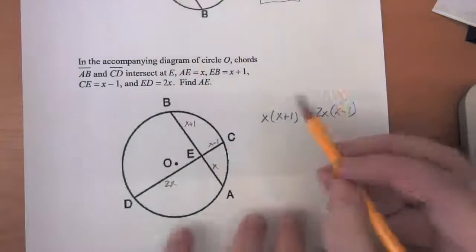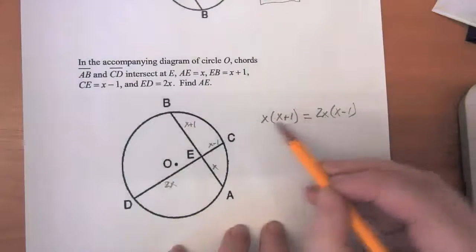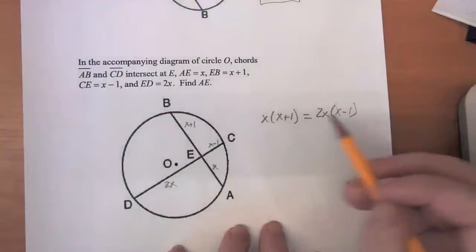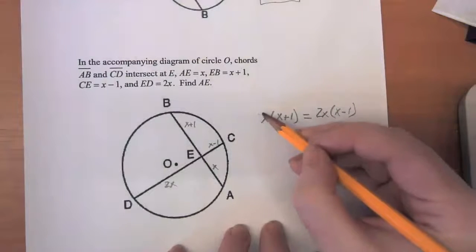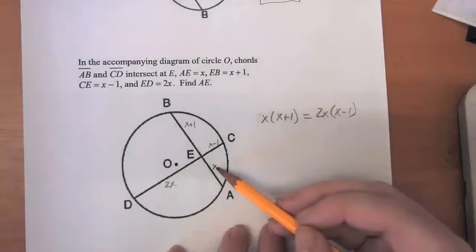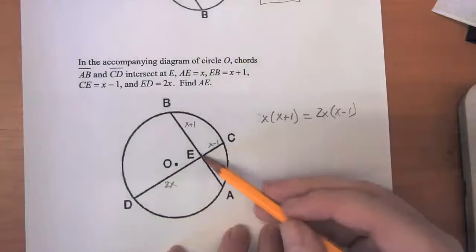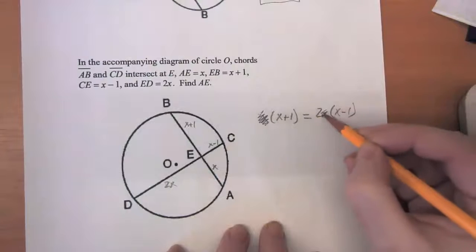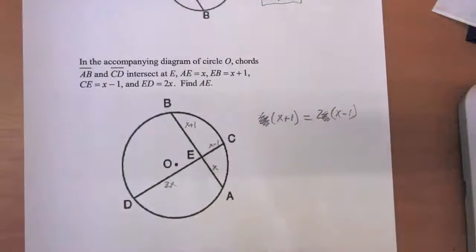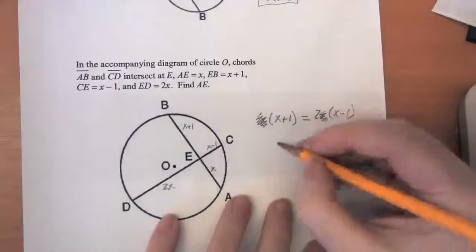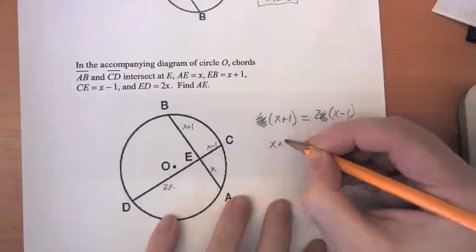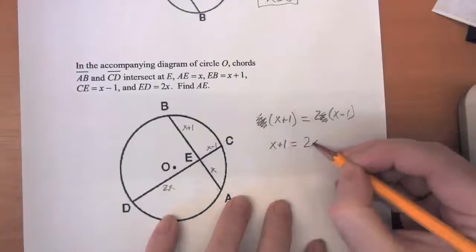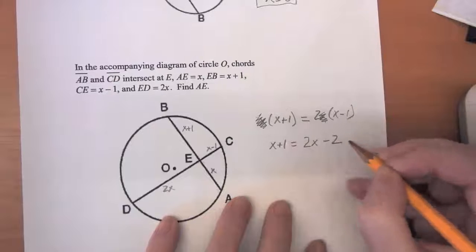But why don't I make life a little bit easier on myself, because I can see that both sides of the equation have a factor of x. And so I can just divide both sides of the equation by x. I know x isn't 0 because x is the length of this line segment, and that's definitely not equal to 0. So if I divide both sides by x, those are going to just vanish. And so now we've got a much easier job. On this side of the equation, we just have x plus 1. Over here, we will distribute, and that gives us 2x minus 2.